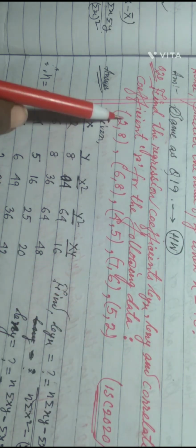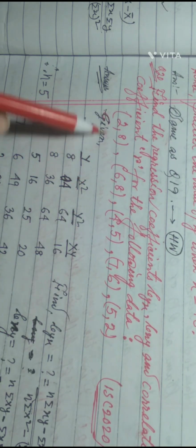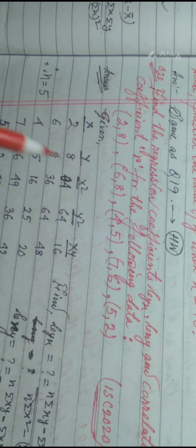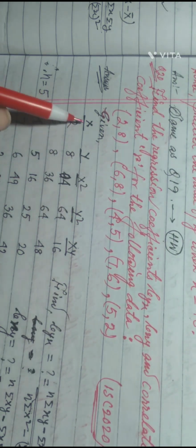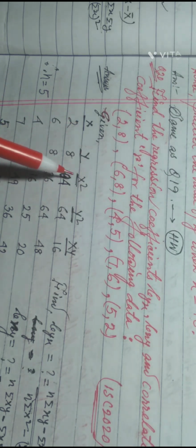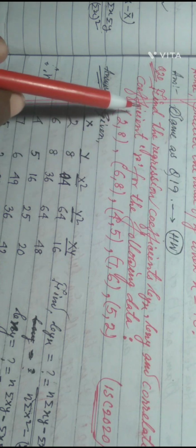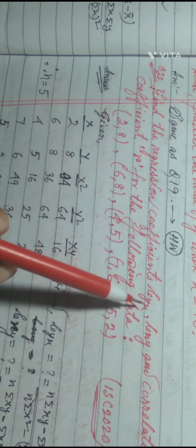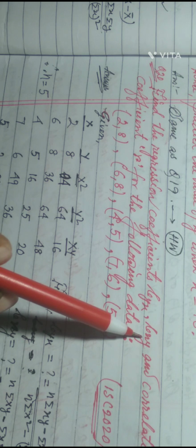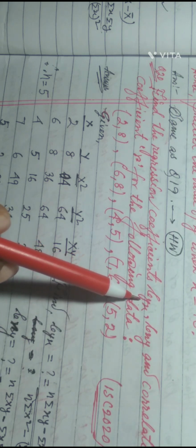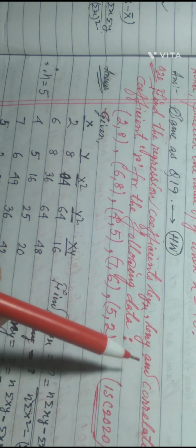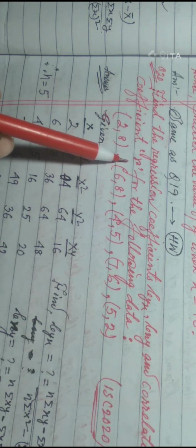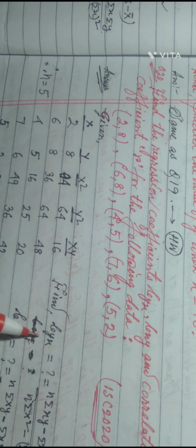Find the regression coefficient Byx, Bxy, and the correlation coefficient R of the following data. Then you have to transfer all the data into a table. We have to create x square, y square, xy, because here the question says find the regression coefficient Byx, which is y on x, and Bxy, which is x on y, and the correlation coefficient r.